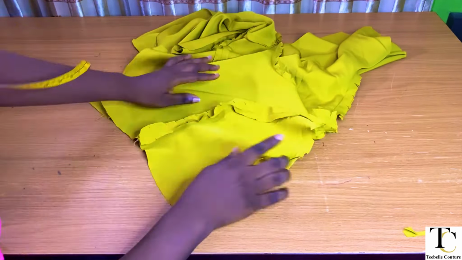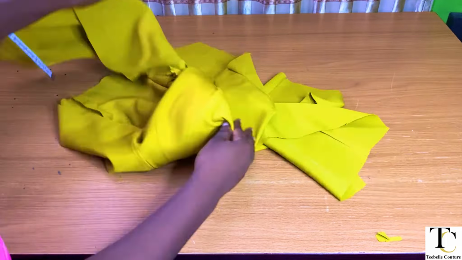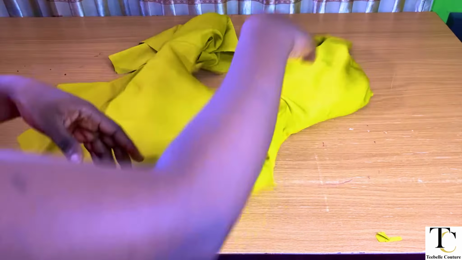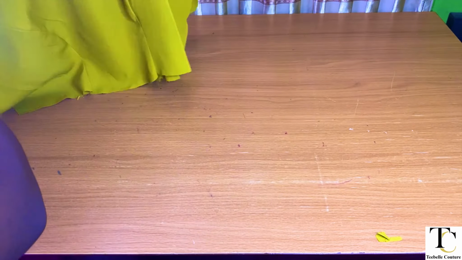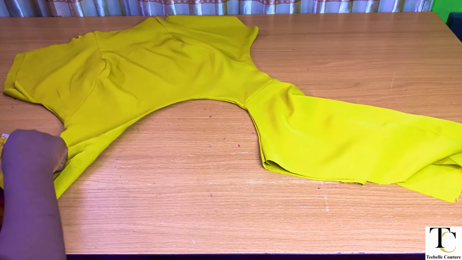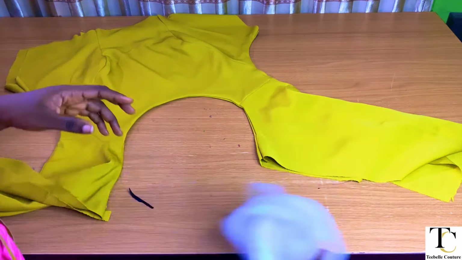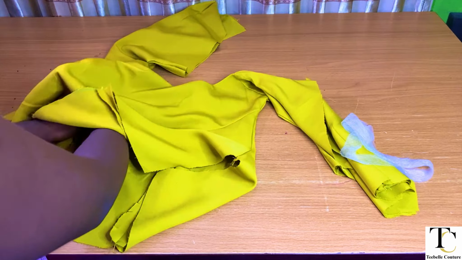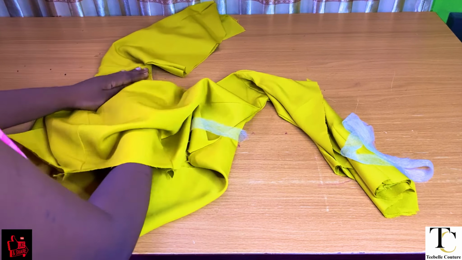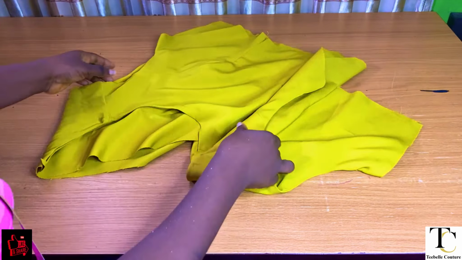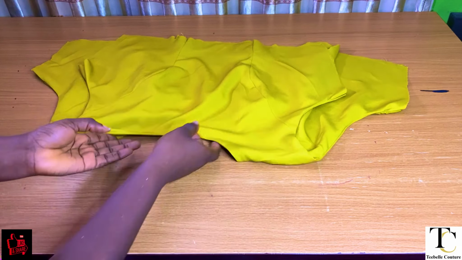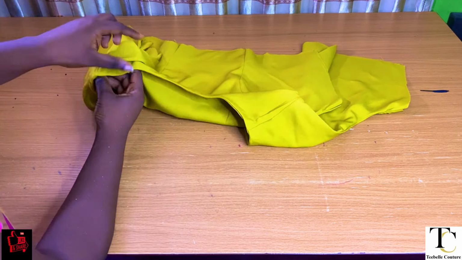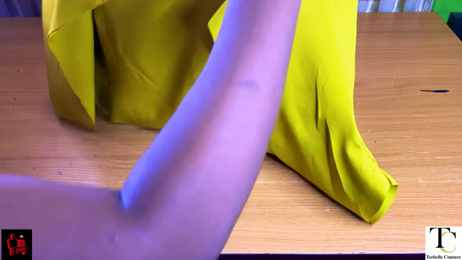I'm just going to turn it over so we can see the main side of the top. This is the main side of the top, and this is how it's looking. I'm done with it. What I'm going to be using now is my gum stay to go around the neckline to hold it firmly and neatly together. I've gone ahead to iron it perfectly well to smoothen it out.